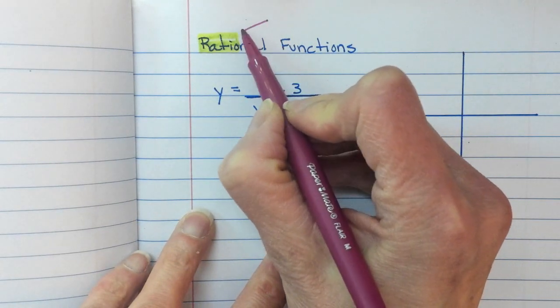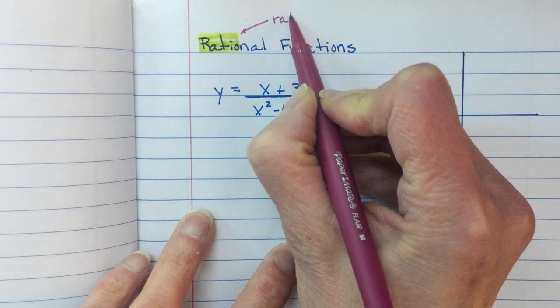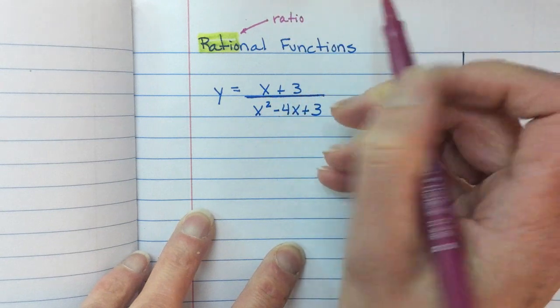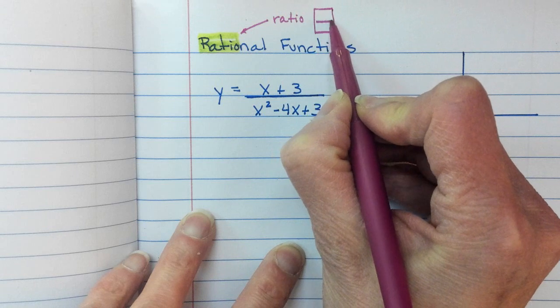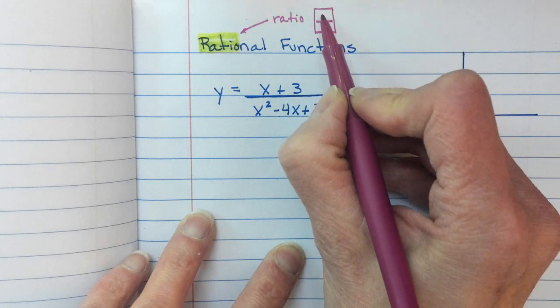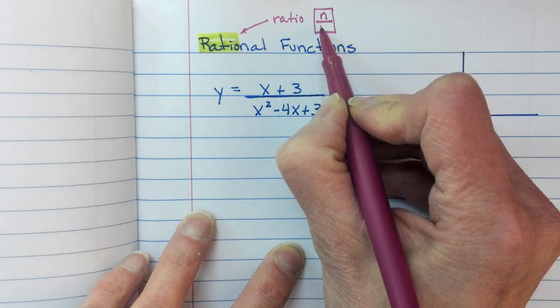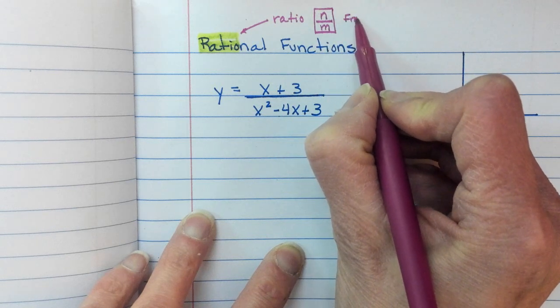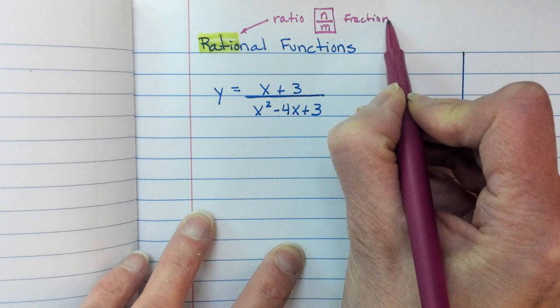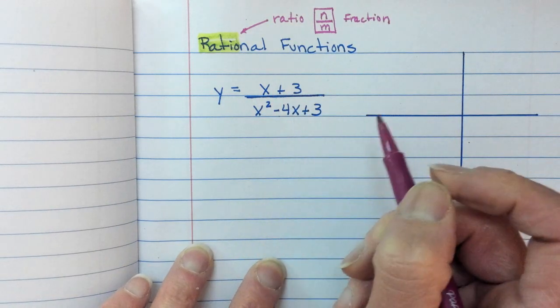So this here is a ratio of two numbers. So that essentially is a fraction. So if I have some number on the top and some number on the bottom, that gives me a fraction.